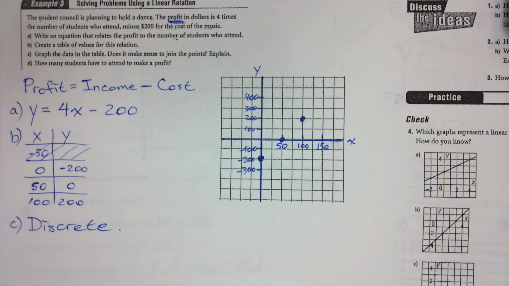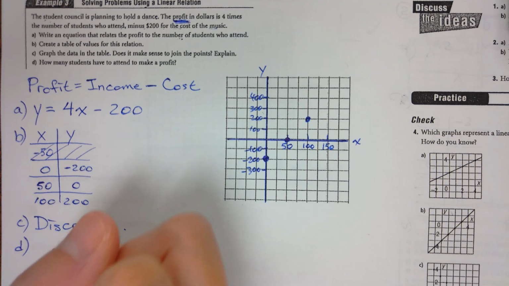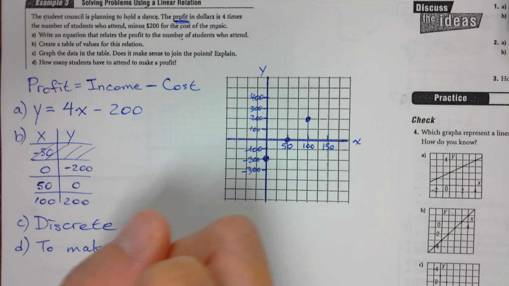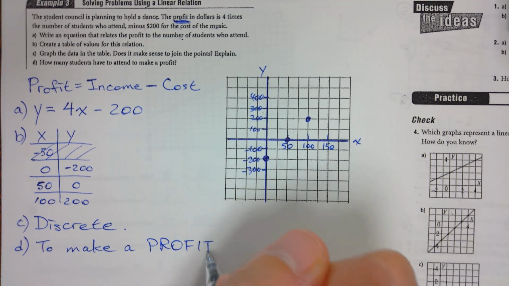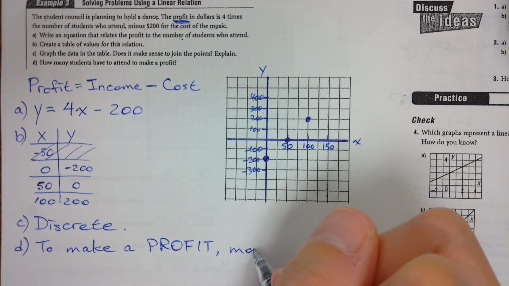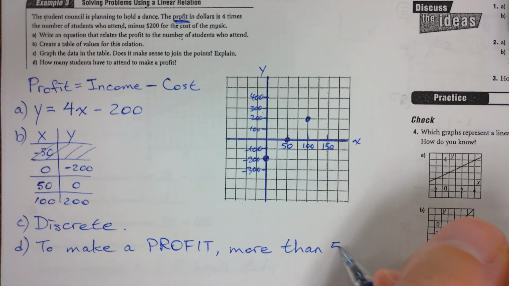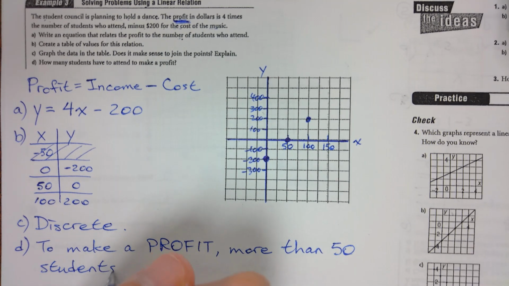And then, looking at this, how many students have to attend to make a profit? Jenny? 51. Good, okay. To make a profit, remember profit means making money. Instead of saying 51, you can just say more than 50 students need to attend.